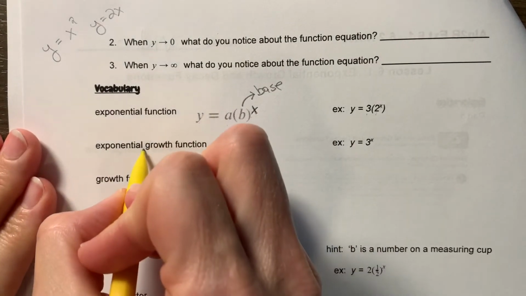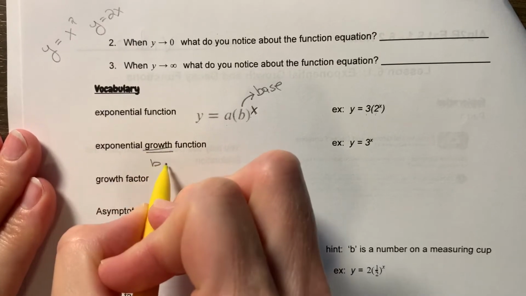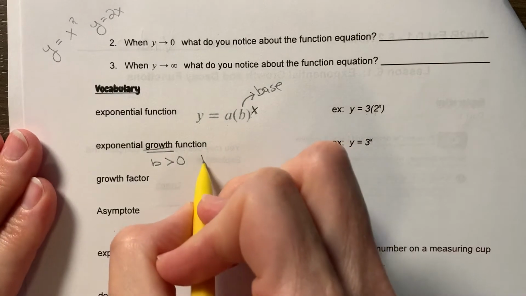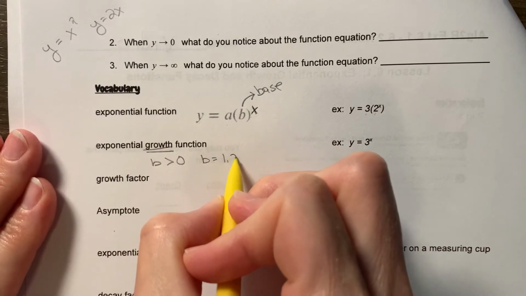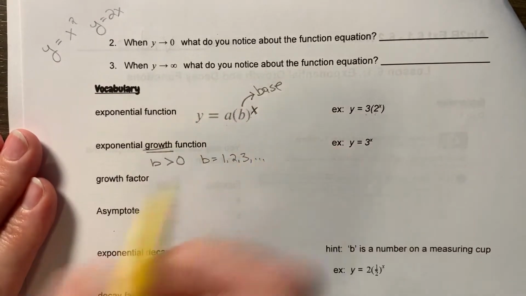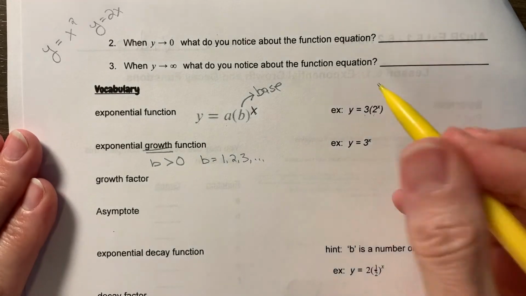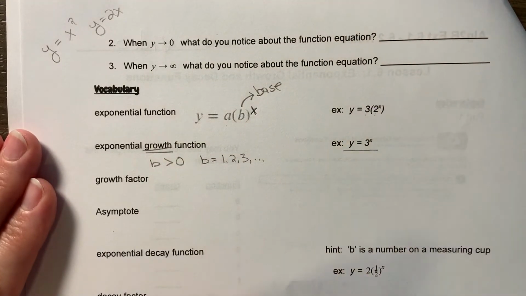So when it's growth, the b, the base, is always going to be greater than 0. For example, b will equal something like 1, 2, 3, something greater than 0. Okay, so they're going to look like that.